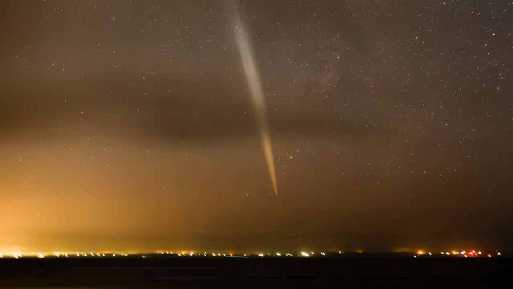Now, the tail of a comet is always pointing away from the sun, so you can tell where the sun is at, if you couldn't any other way. Comets are kind of mysterious.